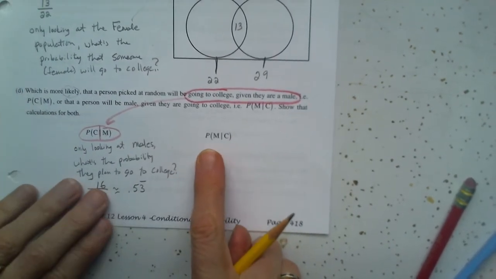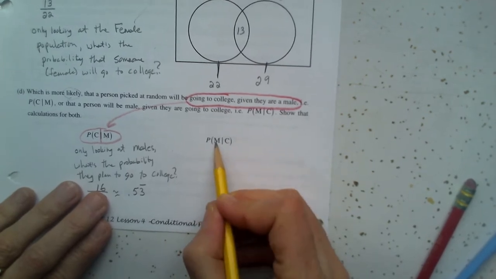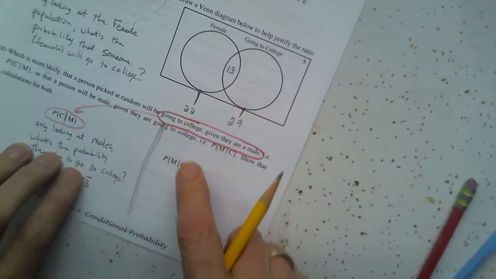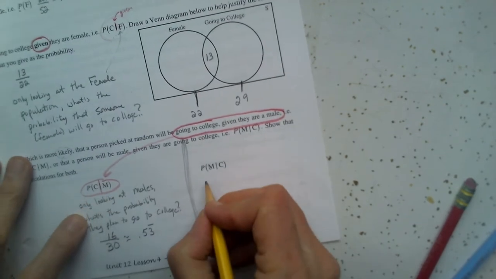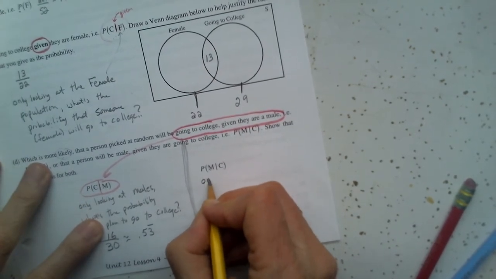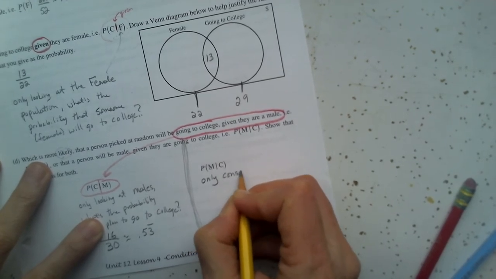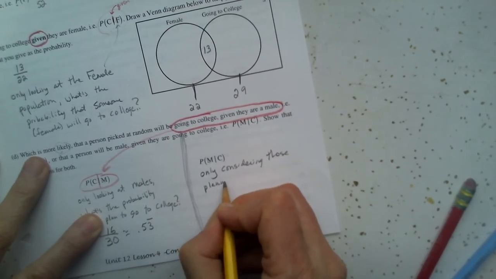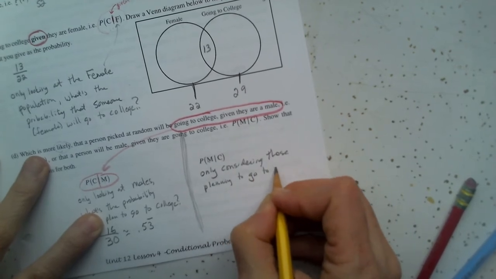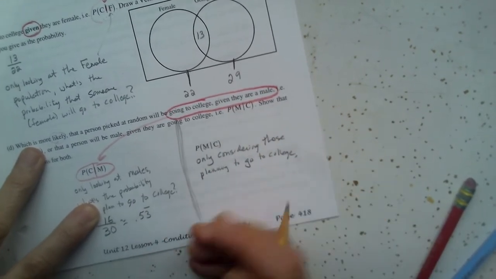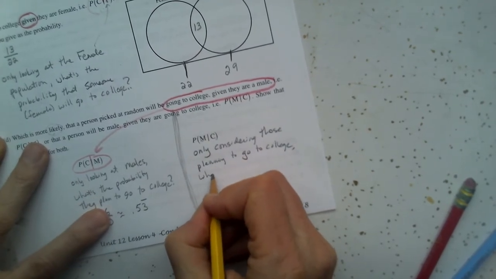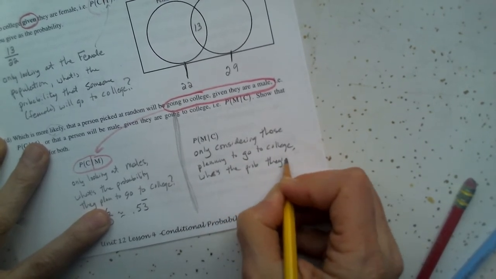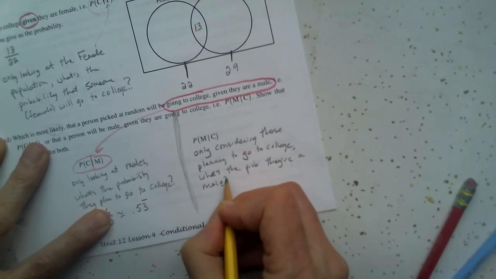Now, on the other hand, what is the probability that somebody is a male only looking at the people who are going to college? So this is a totally separate thing, even though they kind of look alike. Only looking at the people going to college or planning to go to college. So only considering those planning to go to college. That's this side of it. What's the probability that they're a male? That's what that really means.